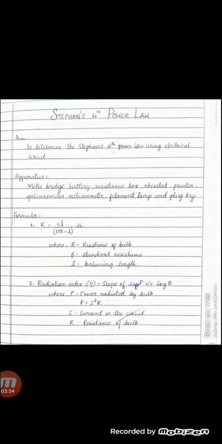These are the apparatus we need to do the experiment in order to verify Stefan's law. Next I will show you the apparatus setup in detail.